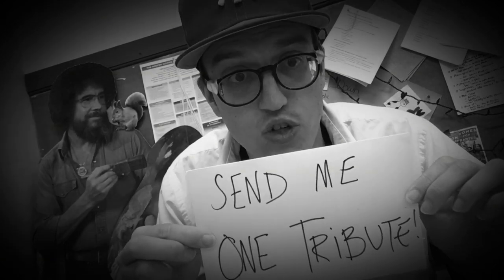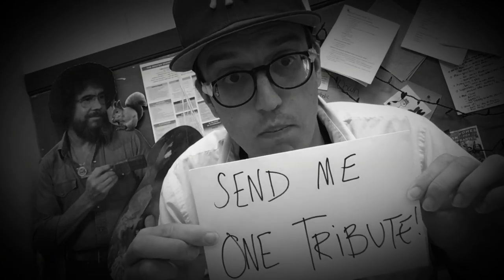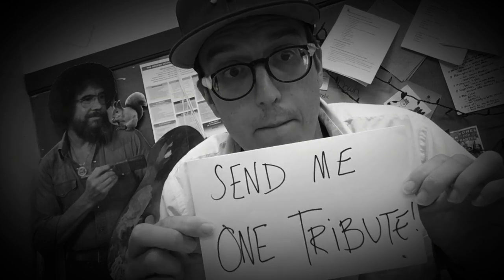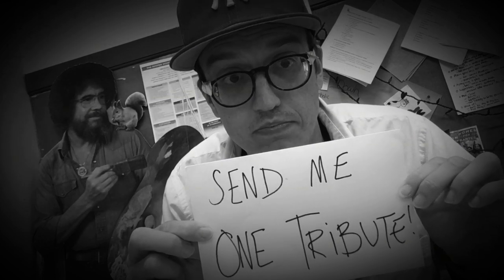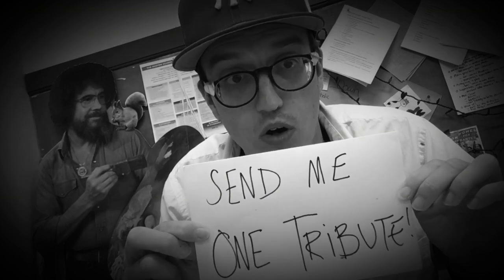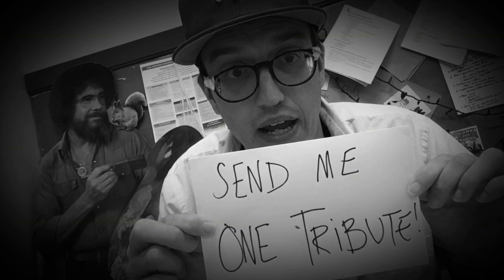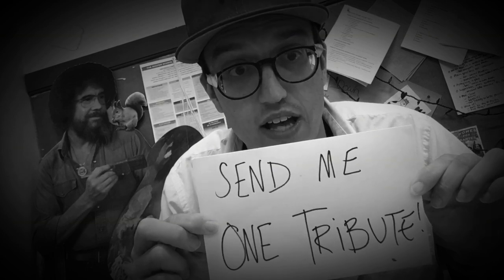And finally, our third tip today is not really a tip, but a command. Send me one tribute. That's right, one person from your group needs to come see me and speak the key phrase, pancakes with syrup, in order to receive a bonus reward. That's right, one tribute, password pancakes with syrup, by the end of class today.